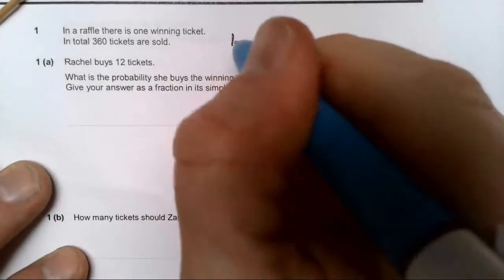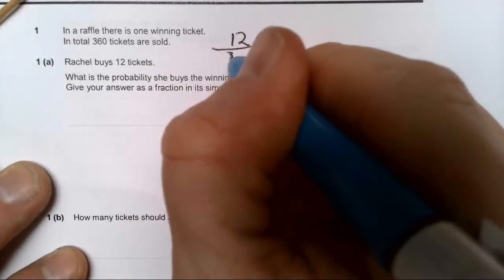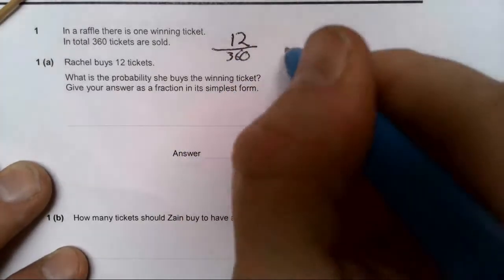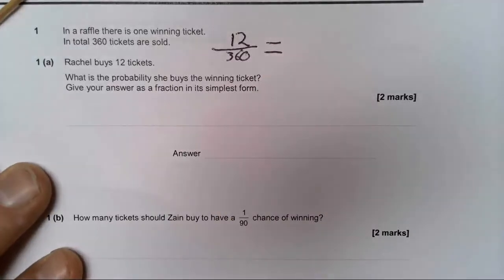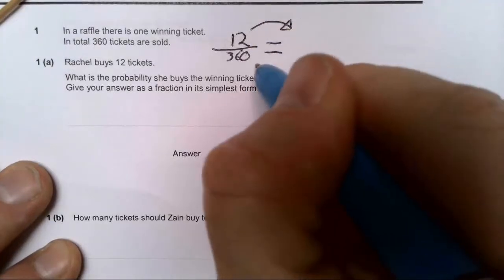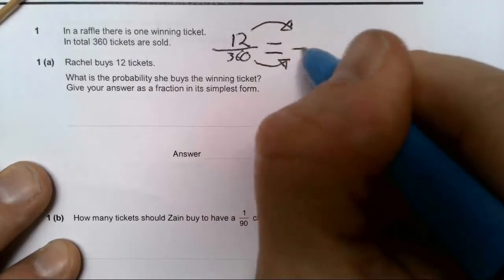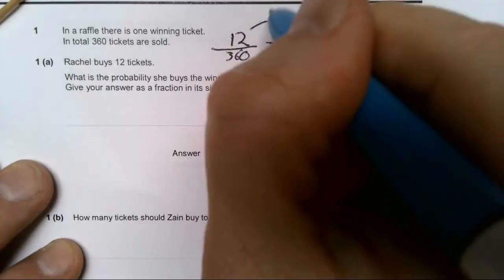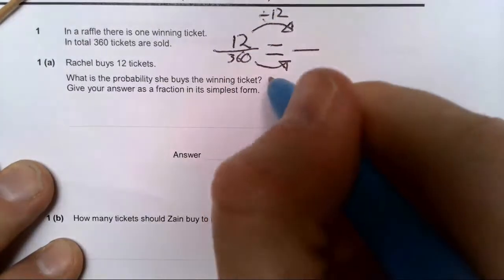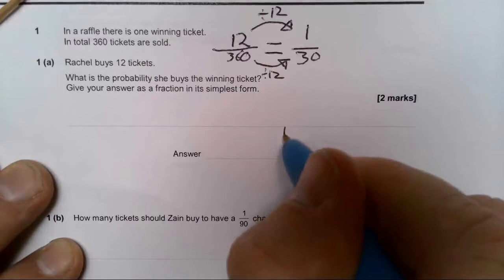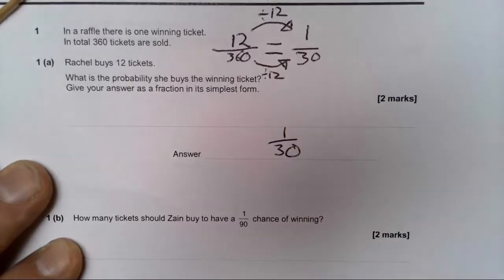So if she's got 12, she's got a 12 out of 360 chance. We just need to simplify that. So you could do it in one step or multiple steps. You should be able to see that 12 goes into both. If you didn't see that and you did it in multiple stages, for instance by dividing by 2 to give 6 out of 180 and continuing from there, that's fine. But I can divide top and bottom both by 12, and that's going to give me 1 out of 30, which is my answer and must go in the answer space.